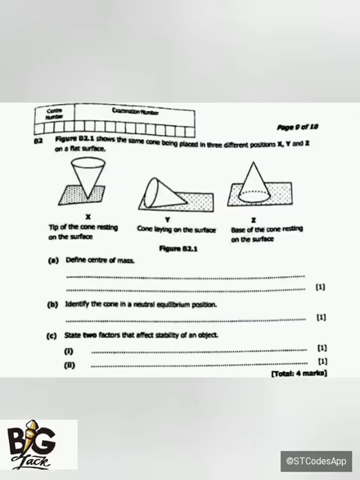Then as for Z, base of the cone resting on the surface. As you can see on Z, it is having a large base area, which means this one here is stable.